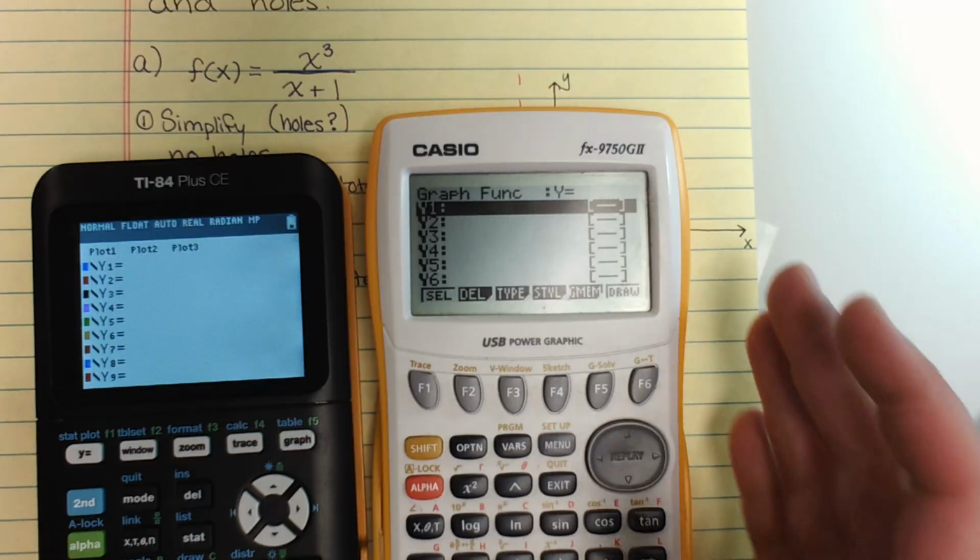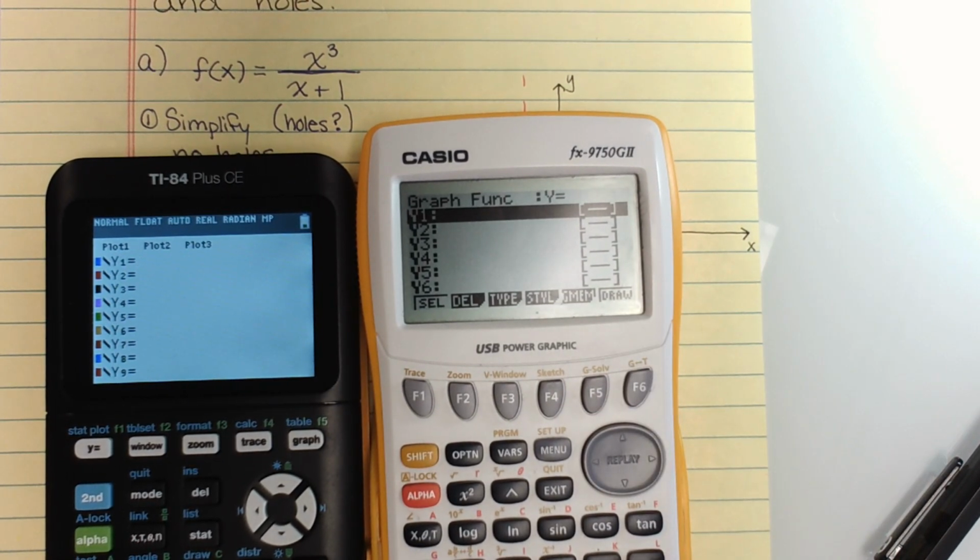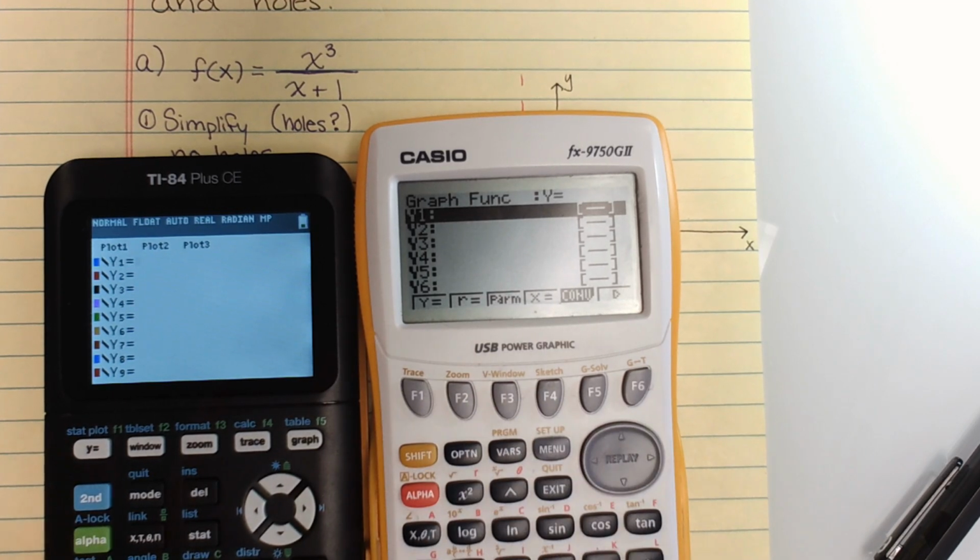You got to know how to switch this stuff. I am not going to be helping everyone with all of their calculator missteps throughout the entire trimester. You got to get to know a calculator. So, if the wrong thing is popping up, click type. What type of equation do we want? We want Y equals.